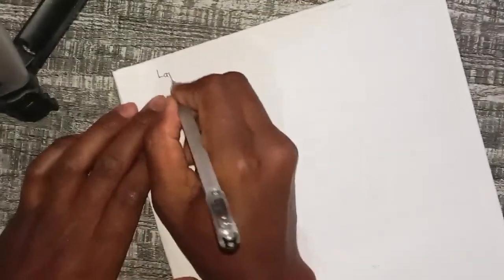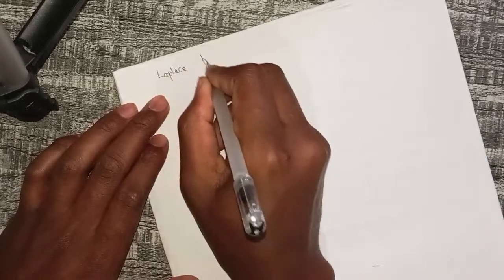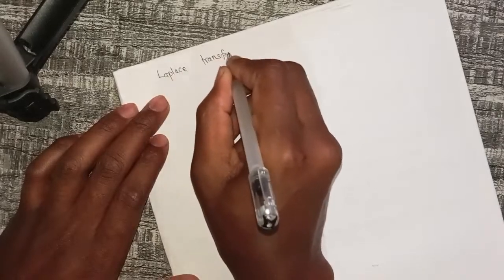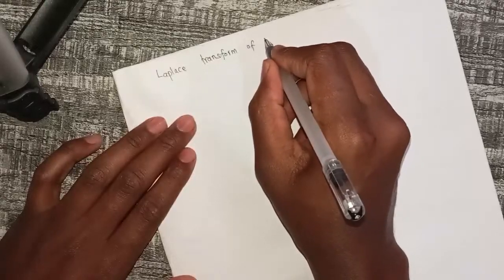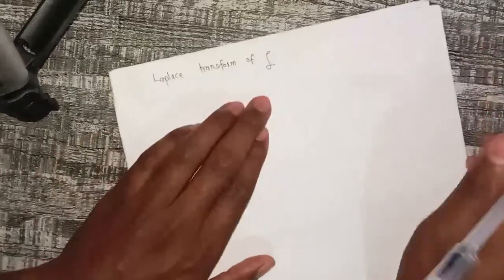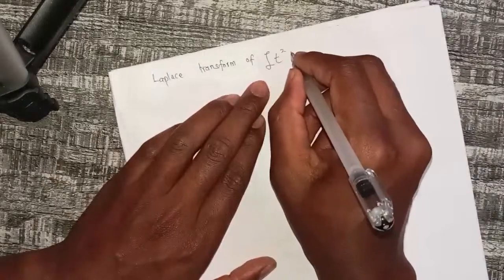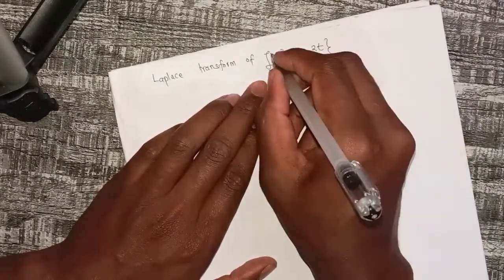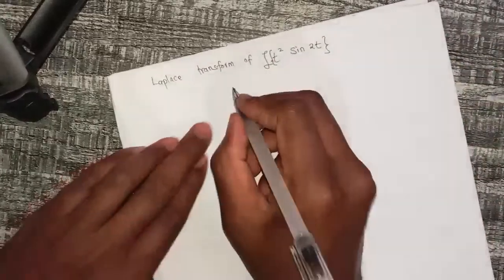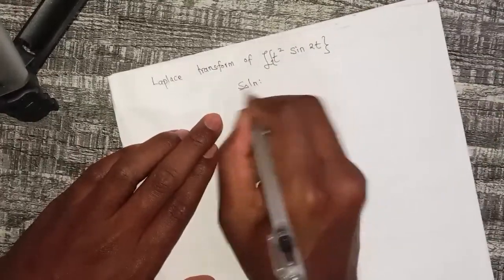So welcome, and today we're going to look at the Laplace transform of t squared sine 2t. So, solution.